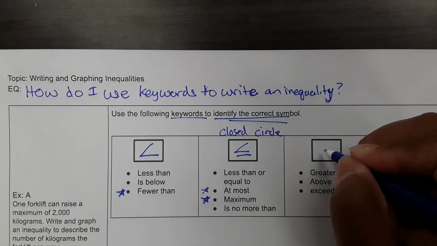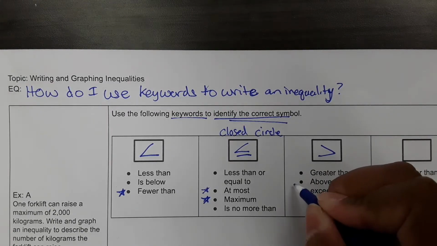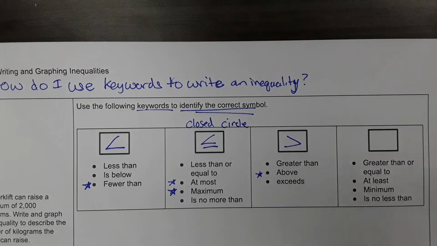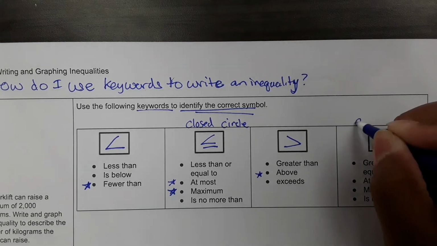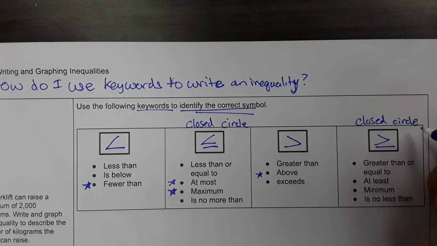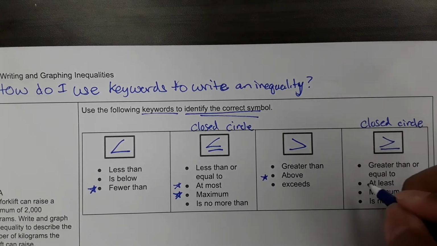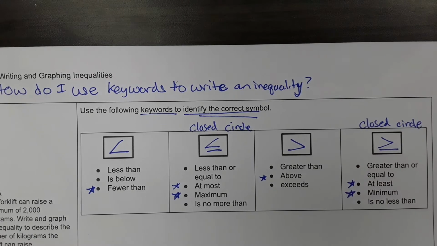Next symbol is greater than, which looks like this. And we can see that when we use the word above or exceeds. And then finally we have greater than or equal to. Again, this would be a closed circle when graphing, because it can be the number it's compared to. We use this symbol in reference to at least, minimum, or is no less than.